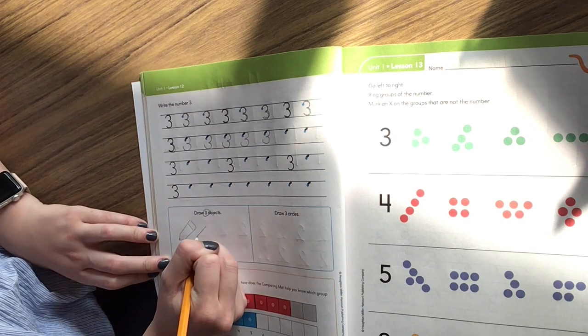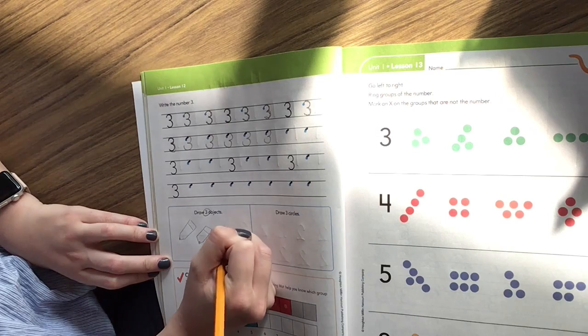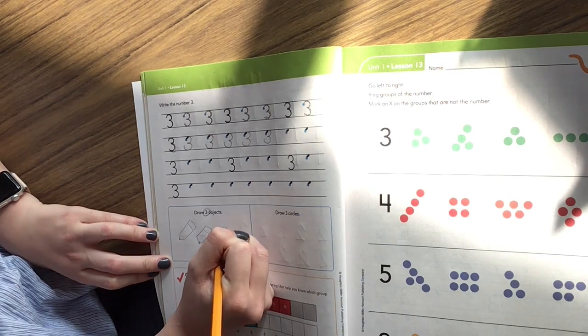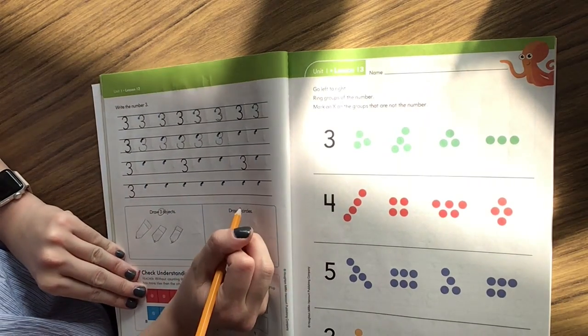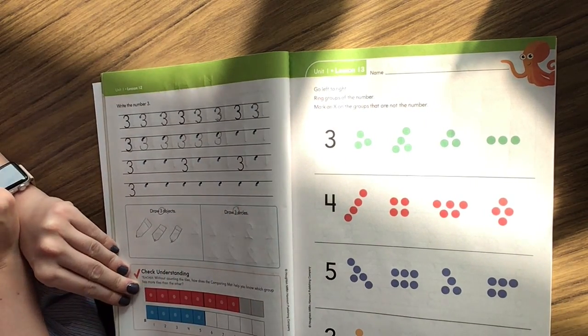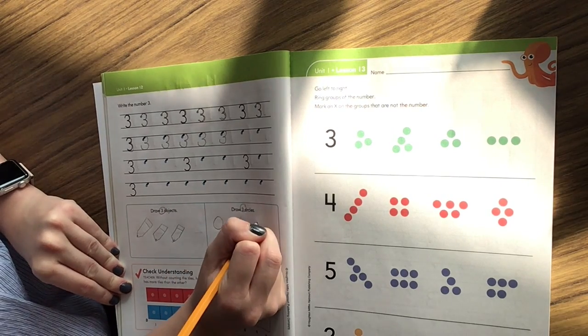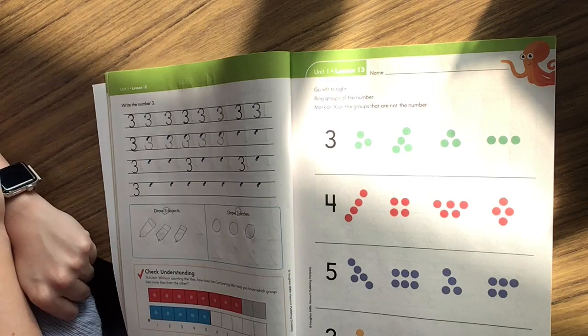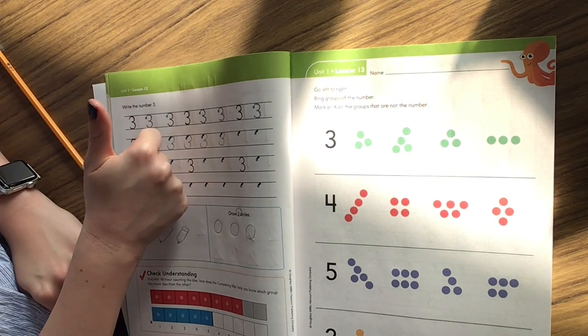1, 2, 3. Perfect. 3 objects. Down here it says draw 3 circles. Easy peasy. 1, 2, and 3. Once you're done drawing your 3 circles, you are finished with your workbook page. Great job.